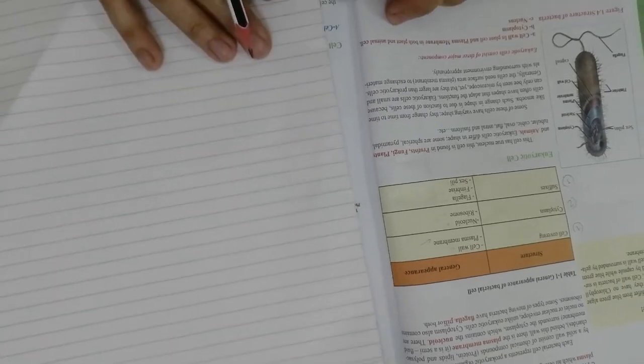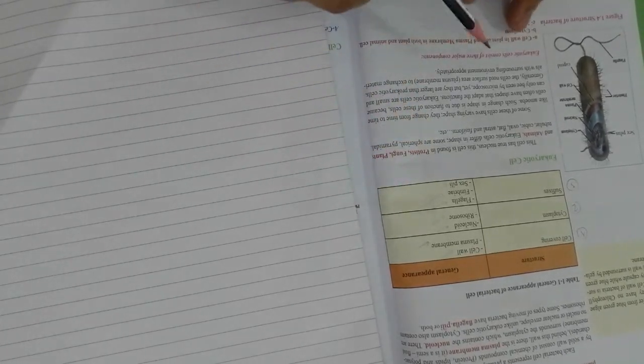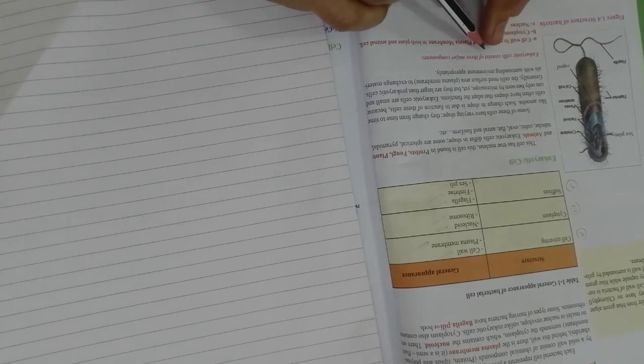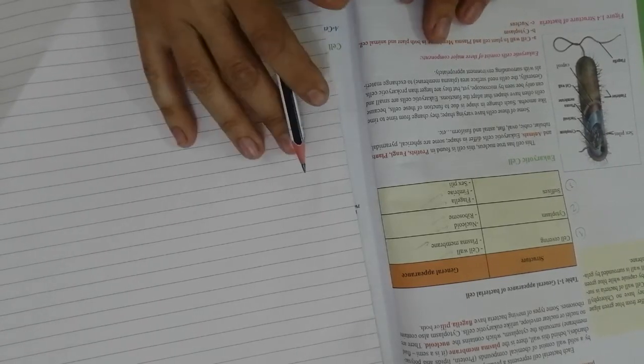So it's in the lecture for today. We're going to start with eukaryotic cells, which consist of three major components.